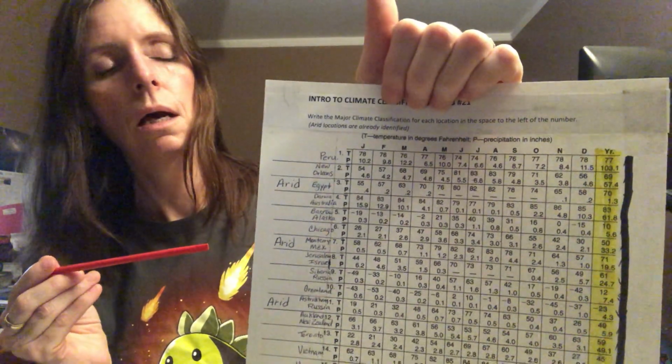Now, this column right here on the very end, that's your yearly averages and totals. So we're looking at temperature and precip. That's what the TP stands for. Temperature is in Fahrenheit, and that's going to be the average of each month. It's not the highest of the month or the lowest temp of the month. It's the average of the month. So that's going to be across for each month.